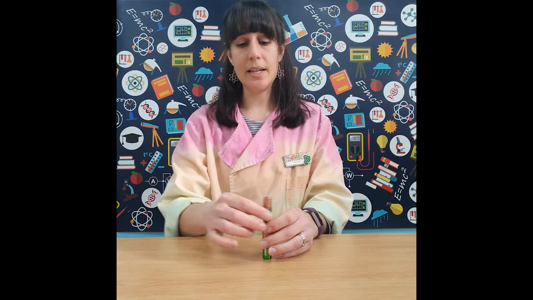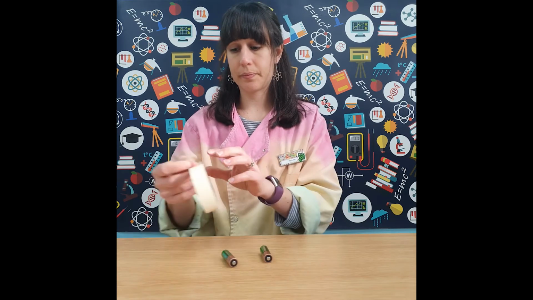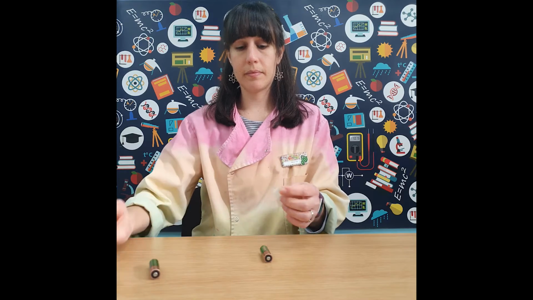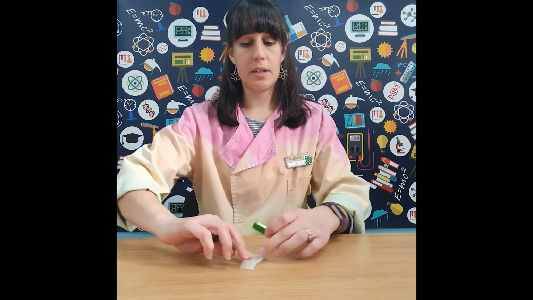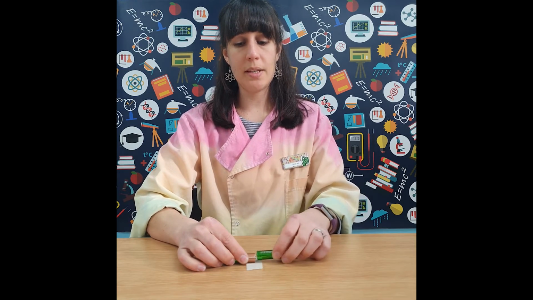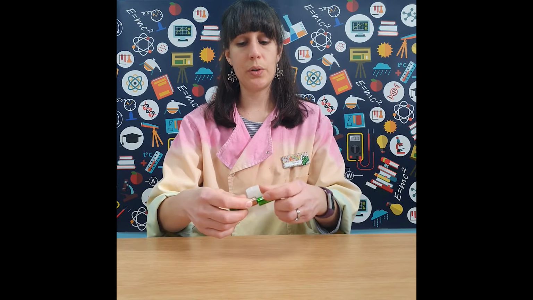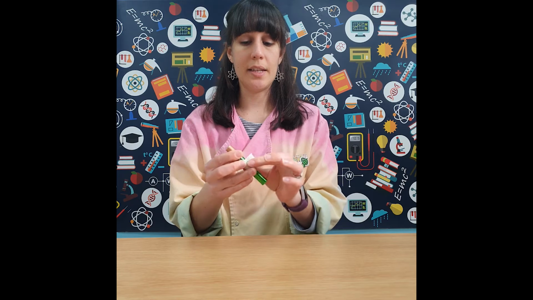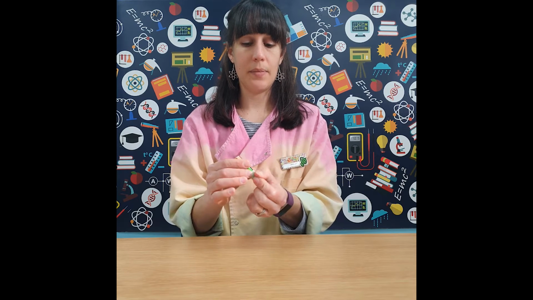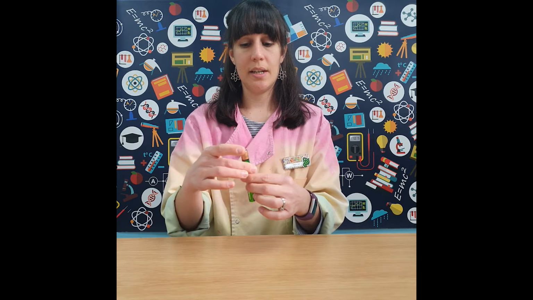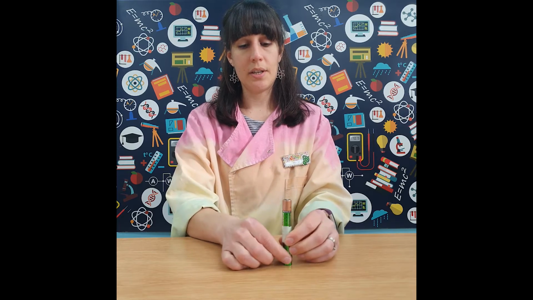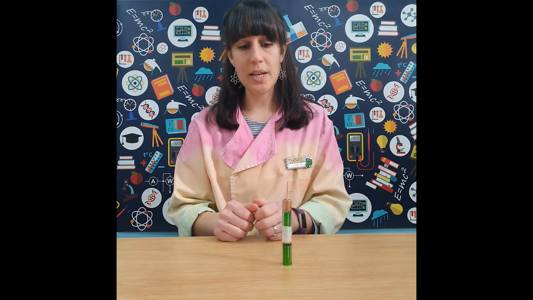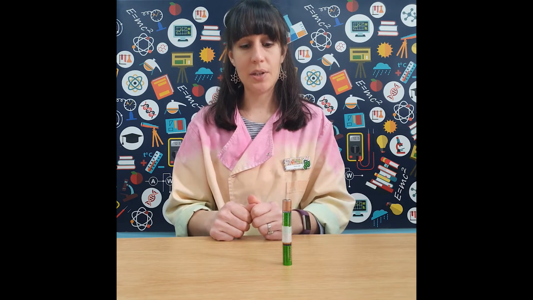So we're going to take a little bit of sticky tape. We can just put the two ends of the batteries together. So we want to make sure that one side is positive, the other side is negative, and that they're sticking together at the top there. Might need a little bit of assistance to stick those two together. So now we've got our battery where our power and our electricity is going to come from.